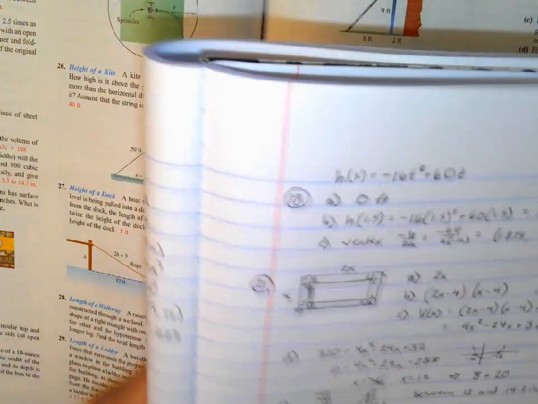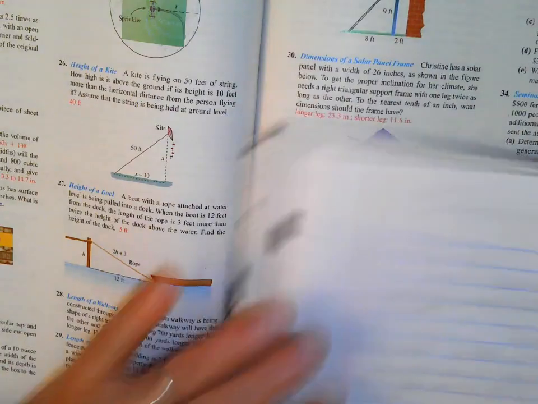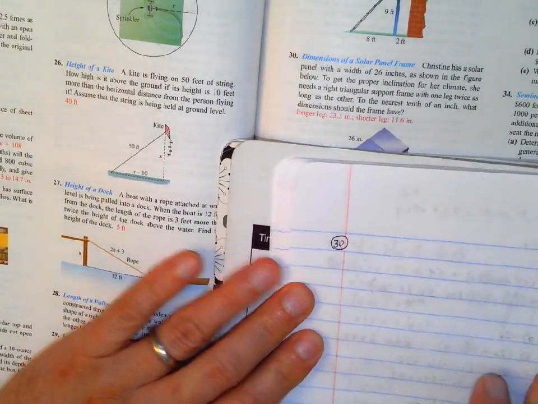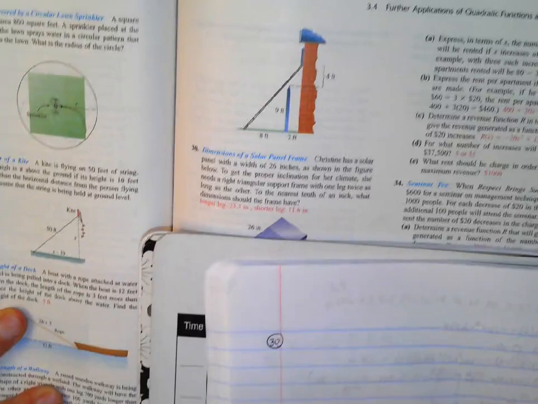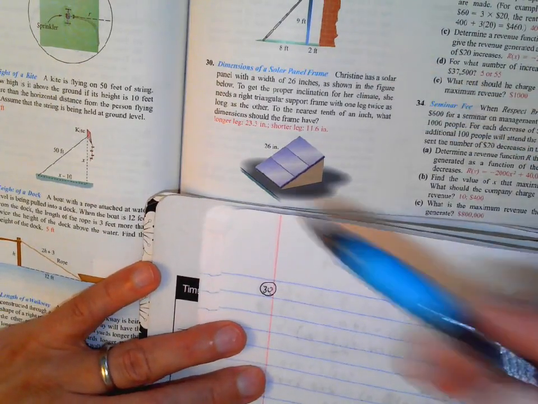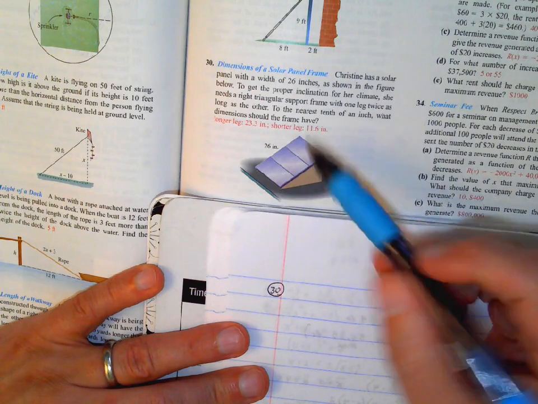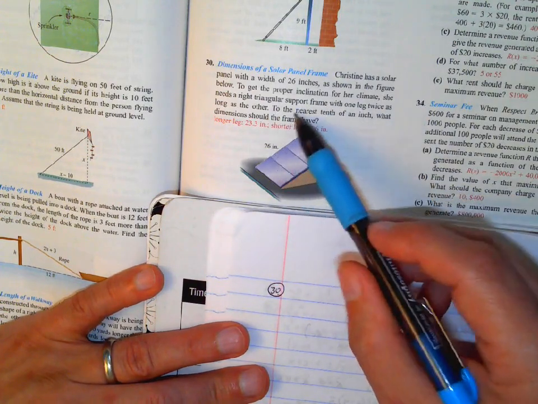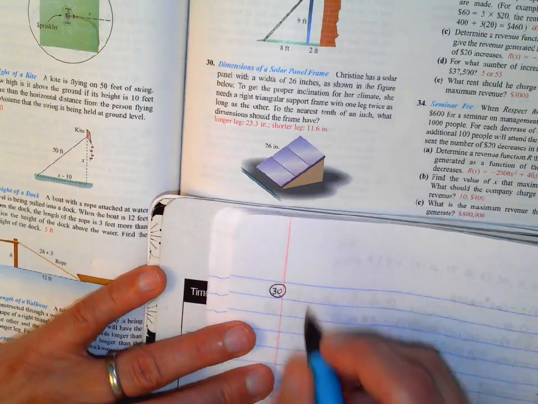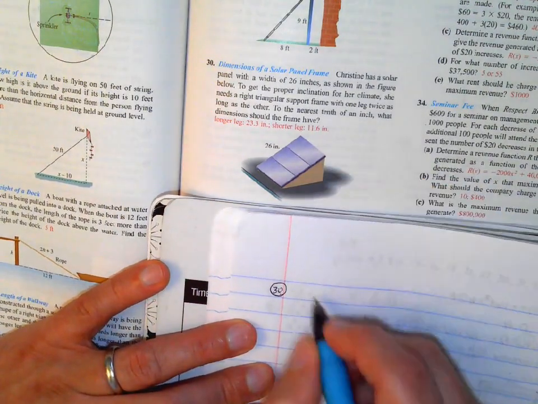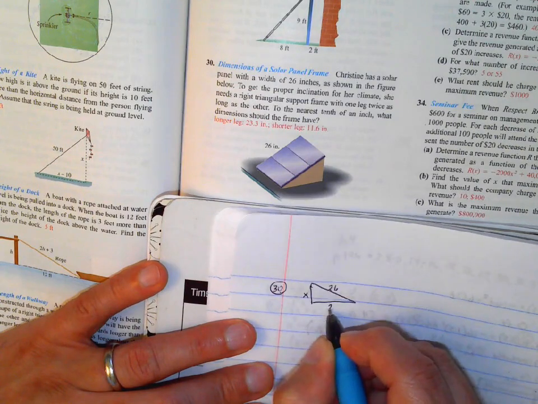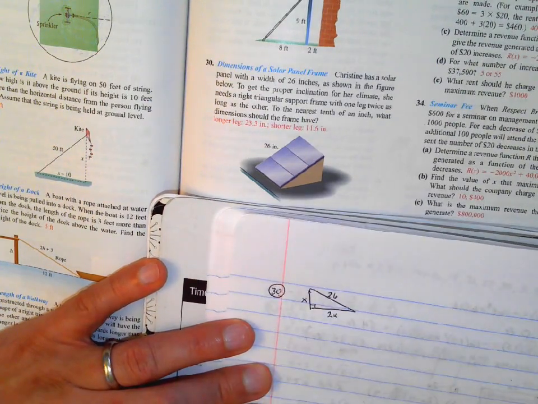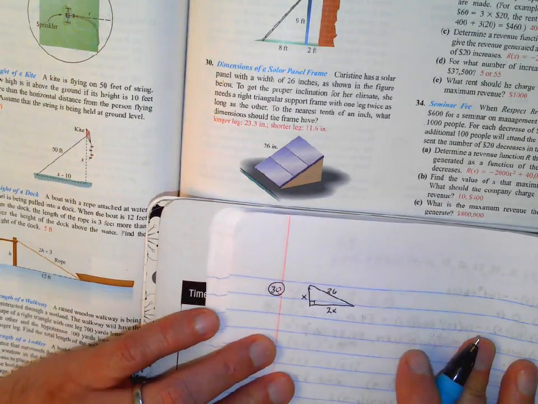Okay, number 30. You can see it, yep. So dimensions of a solar panel, it's this one right here. We know the width is 26 inches, as shown in the figure below. To get a proper inclination for her climate, she needs a right triangle support with one leg twice as long as the other. So she needs this leg and that leg to be. So we're basically looking at that triangle there. We know that this is 26. We need one leg, and the other leg twice as long as the other leg. What dimensions should the frame have?